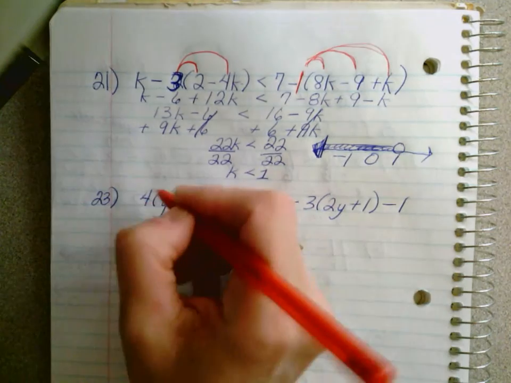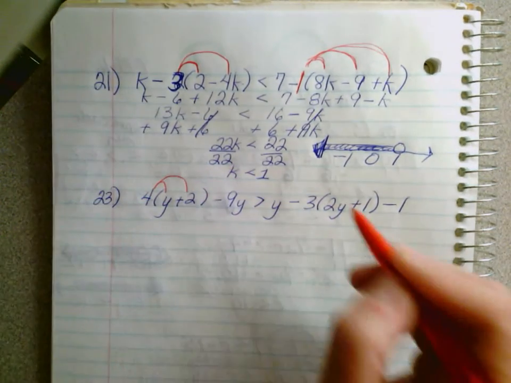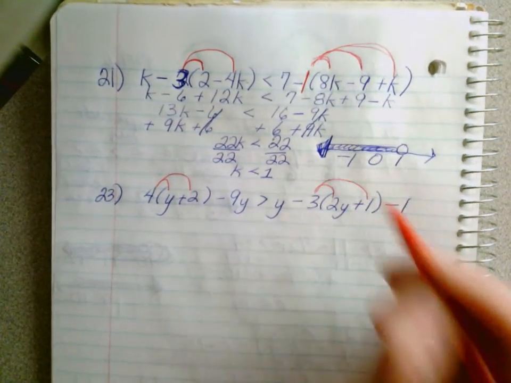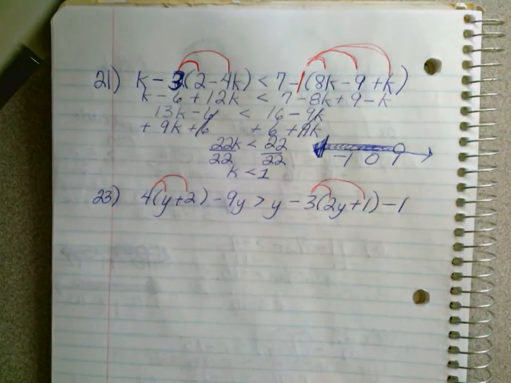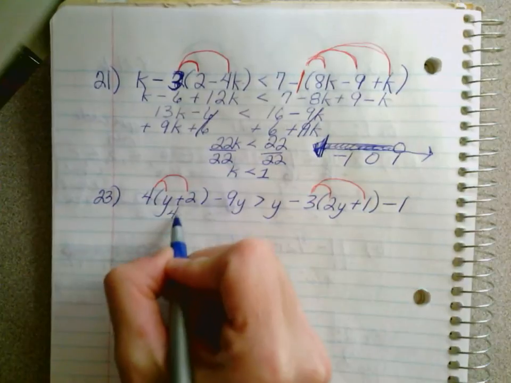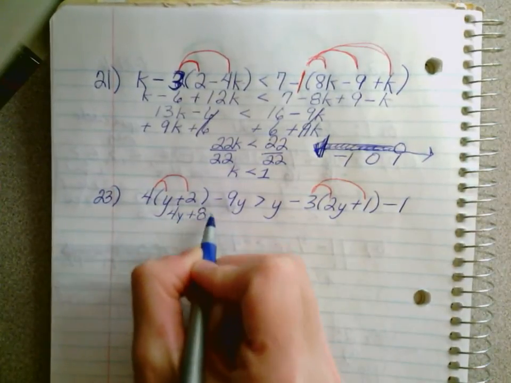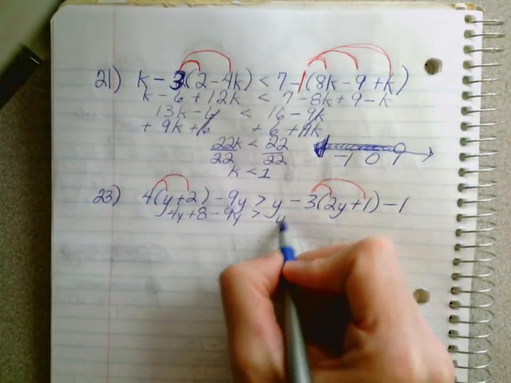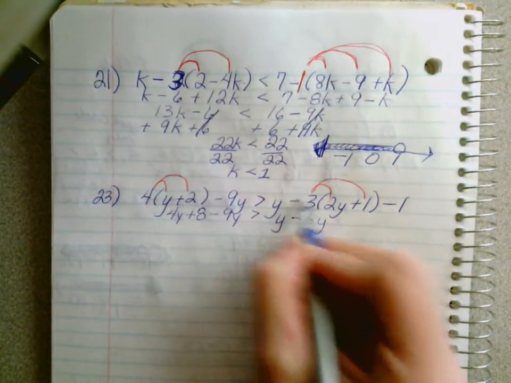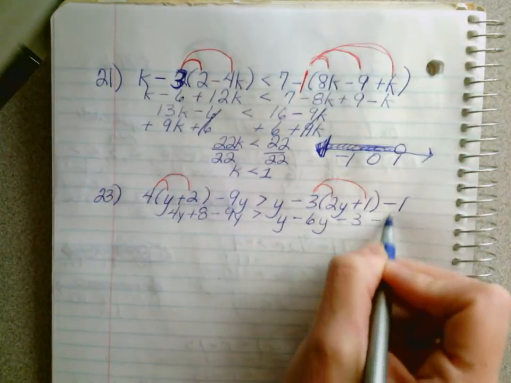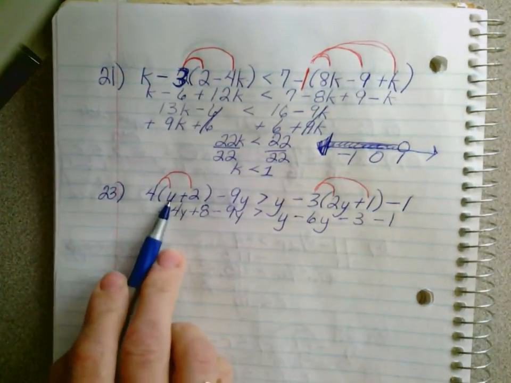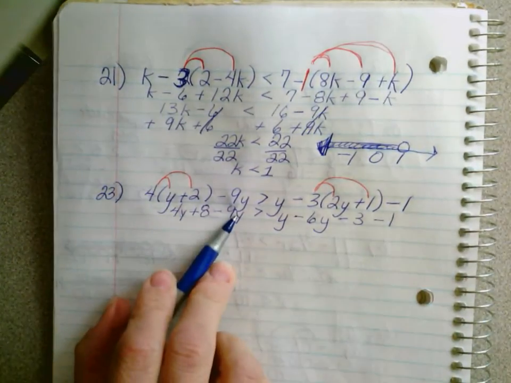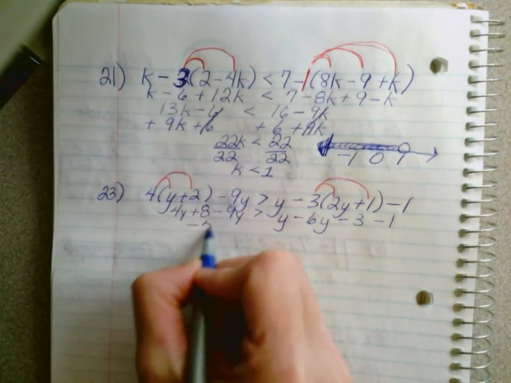Start distributing and simplifying where you can. Negative 3 over those two things there. Am I losing anybody in this? I'm trying not to go too slow or too fast. 4y plus 8 minus 9y. Well, that'll simplify nicely. Y minus 6y minus 3 minus 1. 4y and negative 9y. So it's a negative 5y.